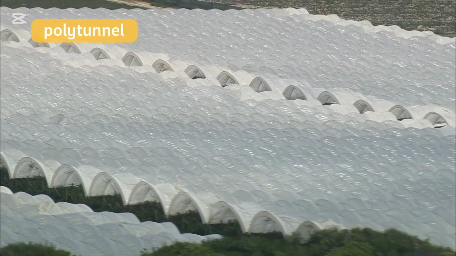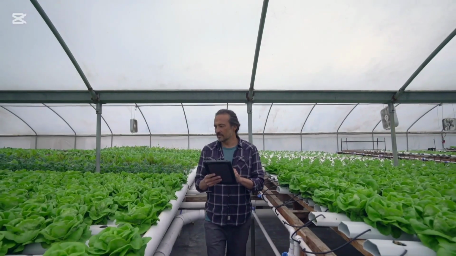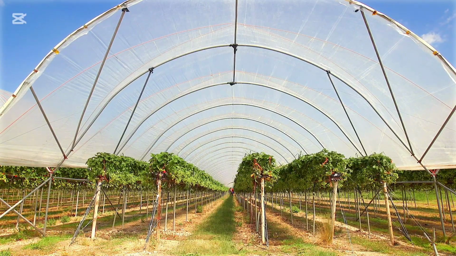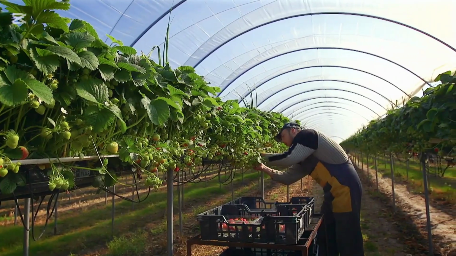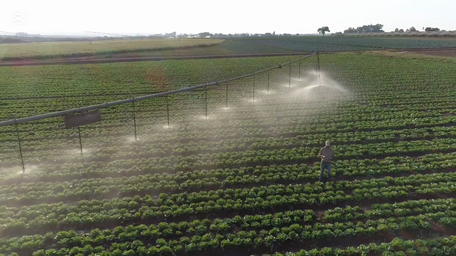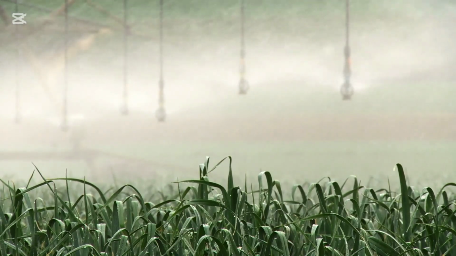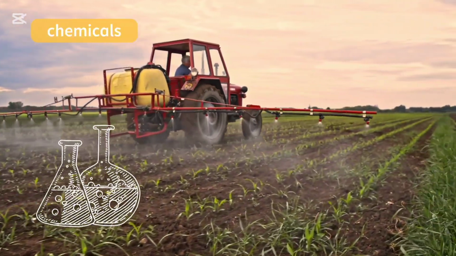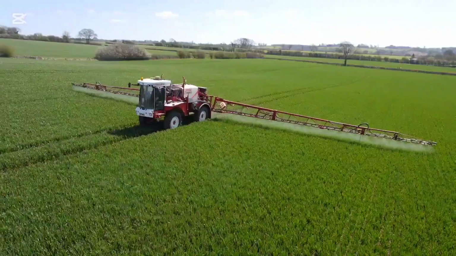Farmers can grow crops inside polytunnels. The farm workers can control the heat and water inside the tunnel so bad weather doesn't damage the crops. Huge machines are used to water the crops, and special chemicals are spread by machines to stop insects eating them.